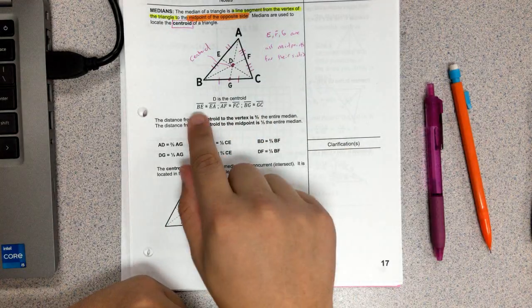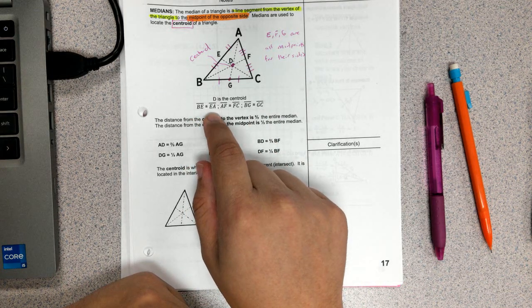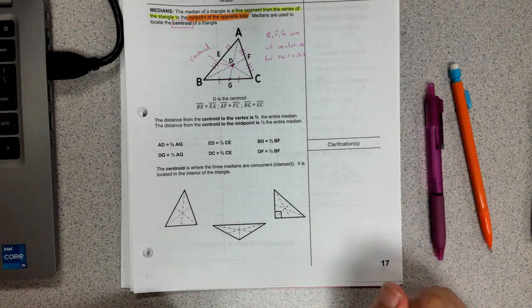And we say all this stuff right here where it says segment BE is congruent to segment EA. That's what we added the tick marks for.